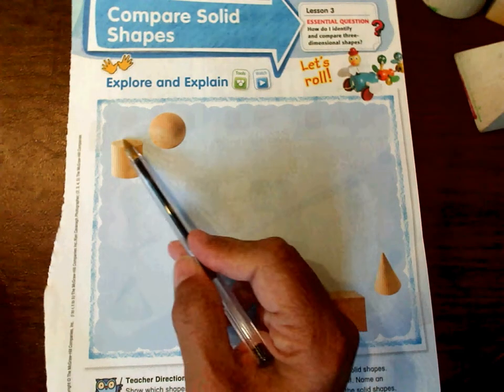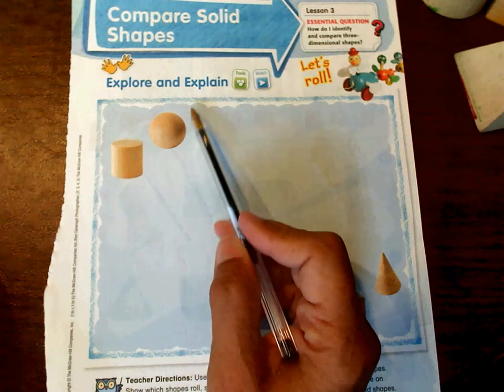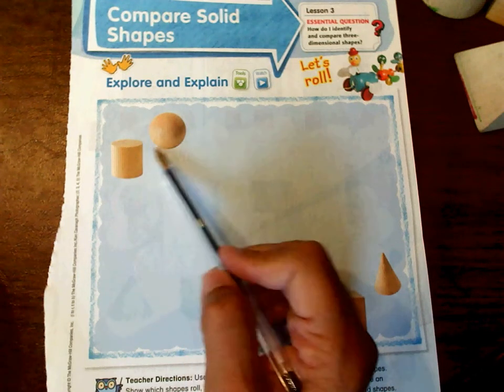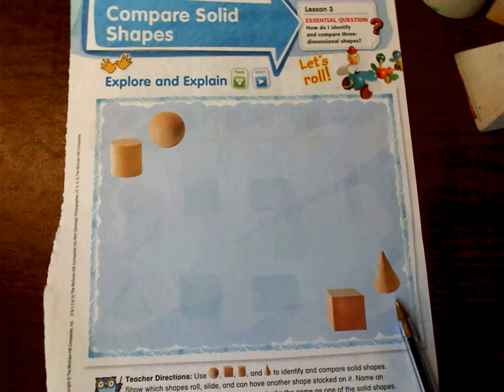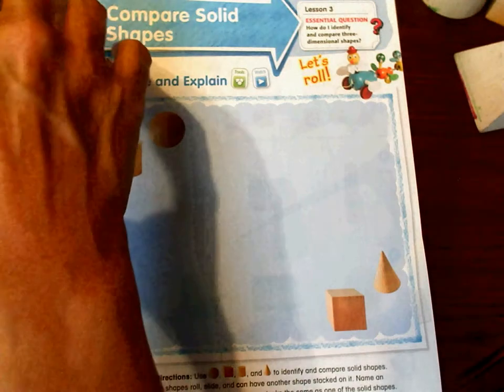So now we're going to compare the four shapes that we've learned so far in this unit. If you look back, we have a cylinder or a can. We have a sphere, which is ball shape. We have a cube, and we have a cone. Okay, now let's look at these shapes. I'm going to bring them all back, so I'm going to put some on the table here with me.